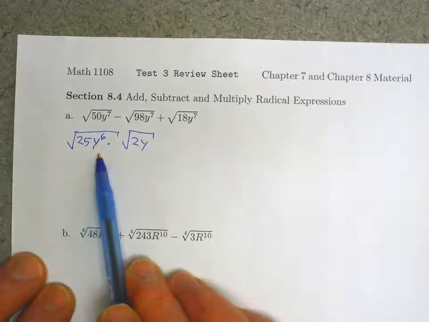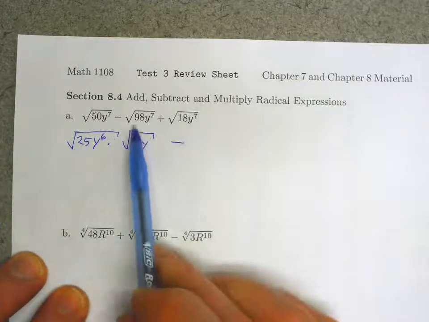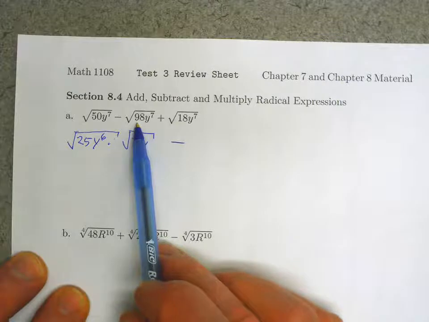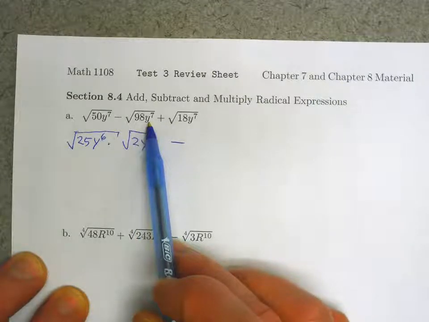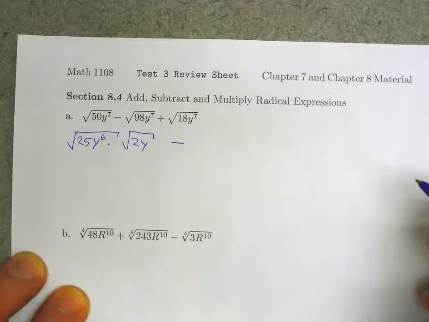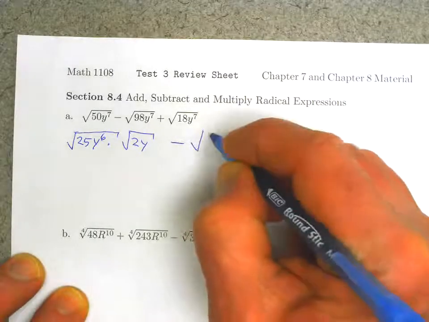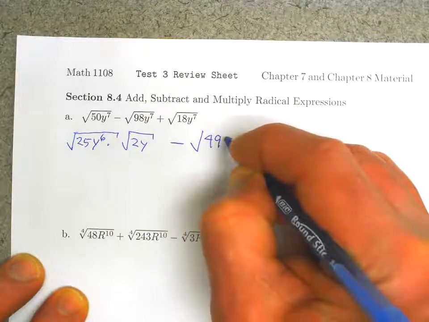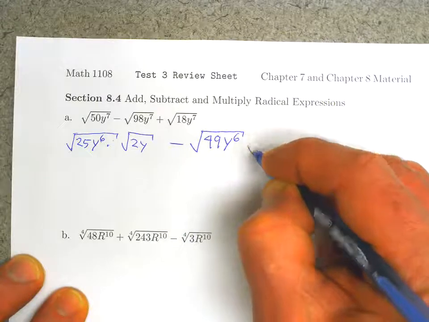And 25 and y to the 6th are perfect squares. And the next one, the largest factor of 98 that's a perfect square is 49. And the largest factor of y to the 7th that's a perfect square is y to the 6th. So we can write this as the square root of 49y to the 6th times the square root of 2y.